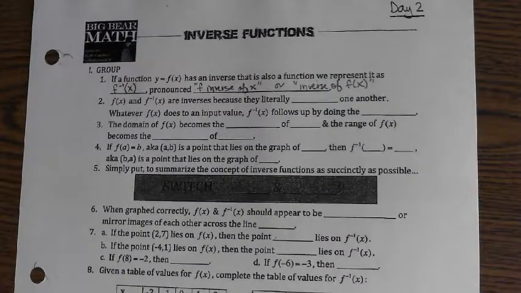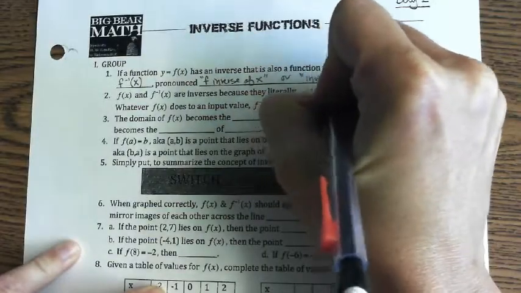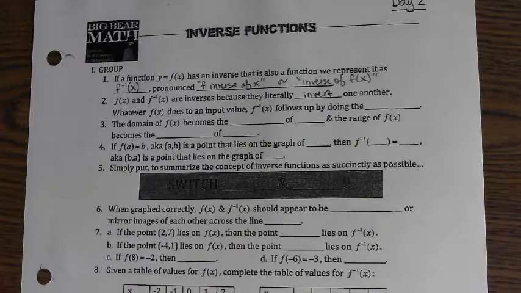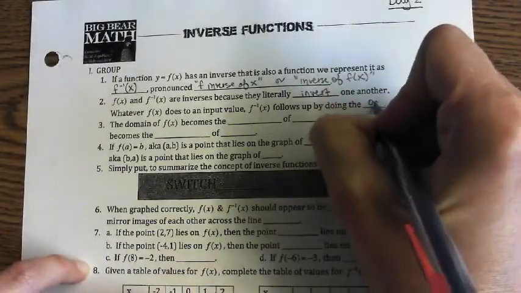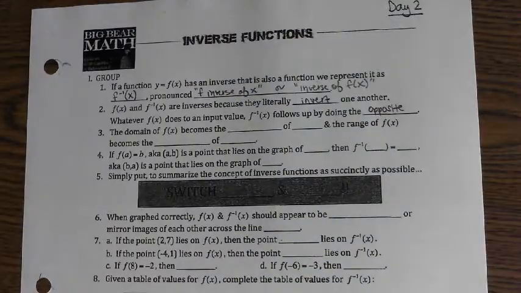On number 2, f of x and the inverse of f of x are inverses because they literally, I don't know what word you would want to use here. I would say invert, but I don't know if that's too much using the word. They kind of undo the operations that the other one just did, right? I'm going to say invert because it does clarify it in the next sentence. Whatever f of x does to an input value, f inverse of x follows up by doing the opposite. And in the opposite order, as we saw the other day. So whatever order of operations the first function does, the inverse function goes backwards through all of that and does the opposite.